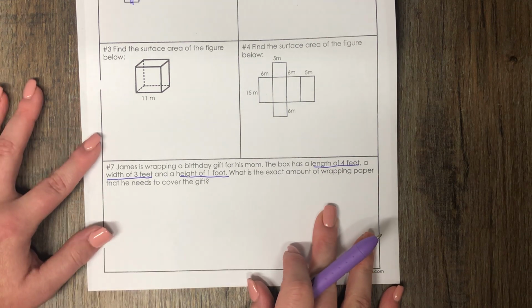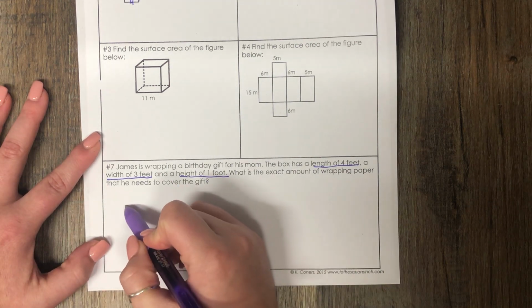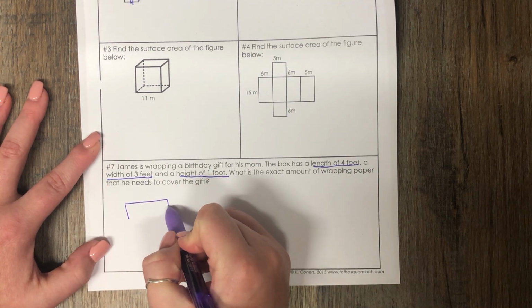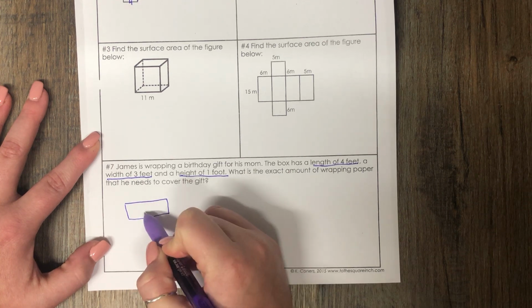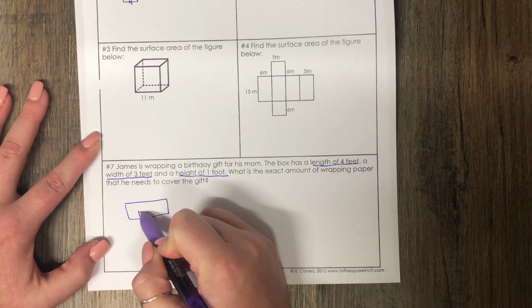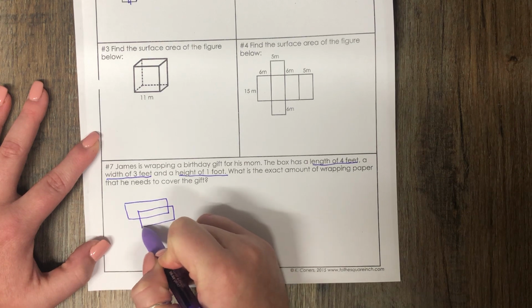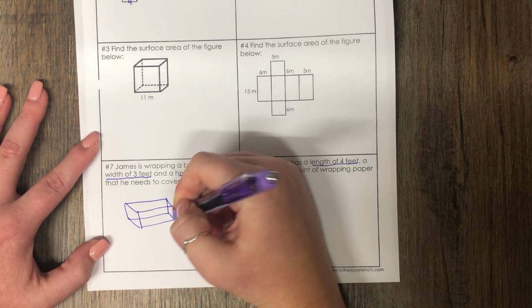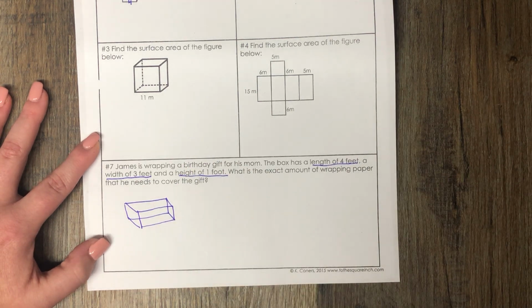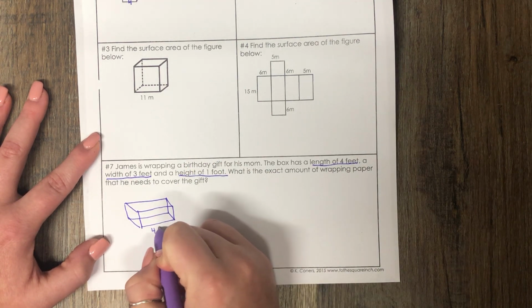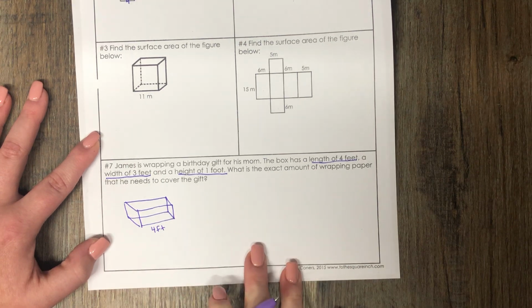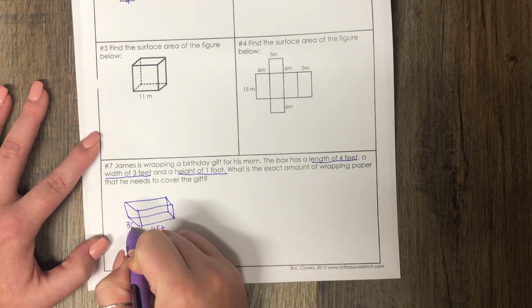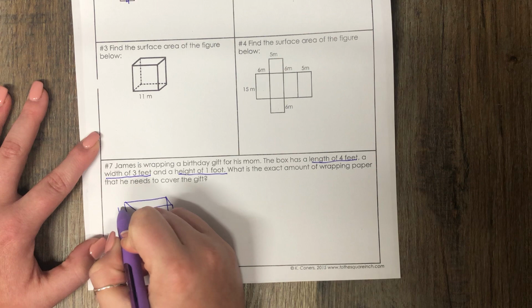So if you want to draw the rectangular prism, we can. You just draw a rectangle and another rectangle, but kind of inside and to the right. And then we just connect them like this. If you can't draw it, it's okay. And it says that our length is 4 feet, so this is going to be 4 feet. Our width is 3, so my width is here, and my height is 1.